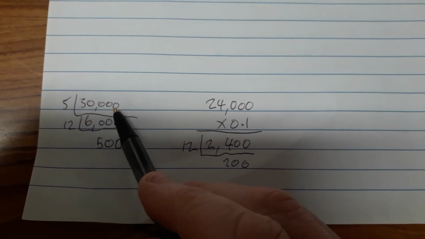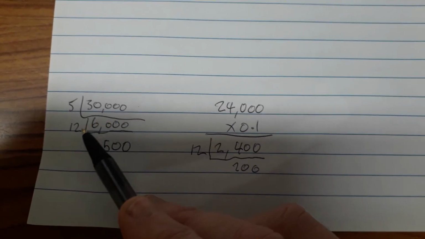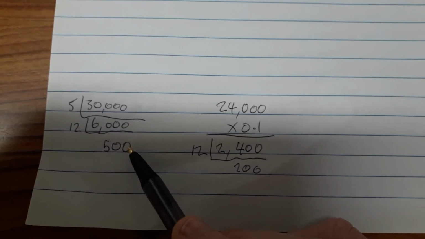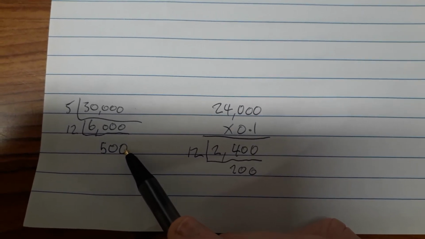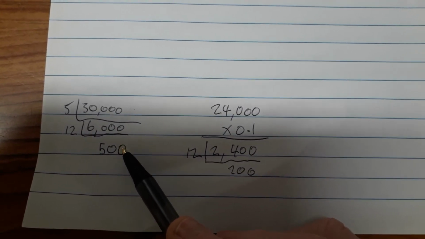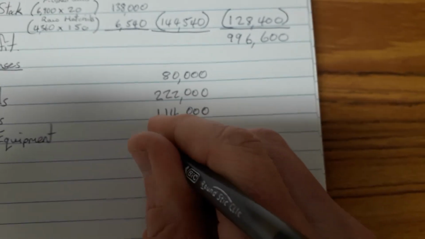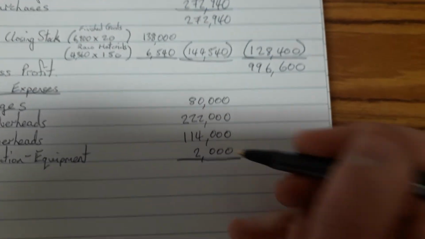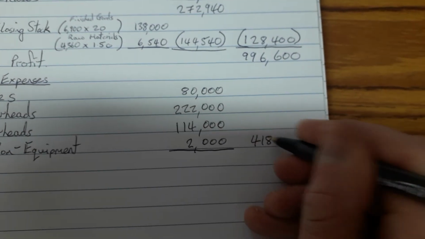We divided the cost of the asset by 5 because it's going down in value over 5 years, and then by 12 to get a monthly figure for depreciation. Now, if this is a 4-month profit and loss account, then it's 500 per month for 4 months. So 500 multiplied by 4 is 2,000 euros. So we can put in 2,000 euros here, and then tot up these 4 expenses. They come to 418,000.